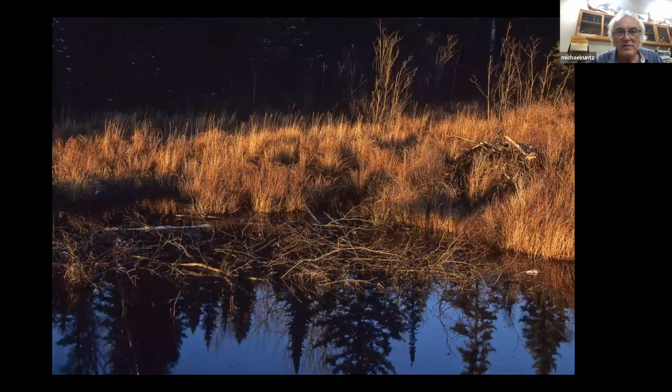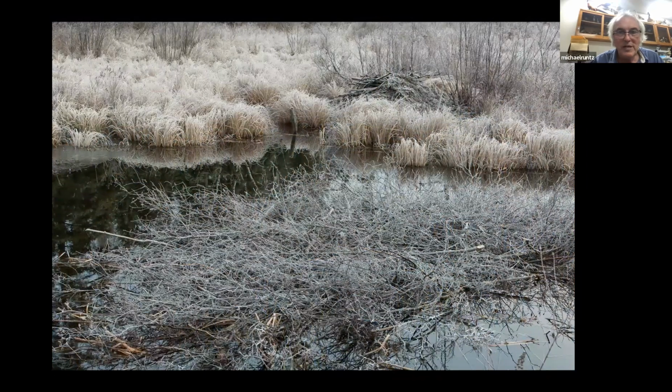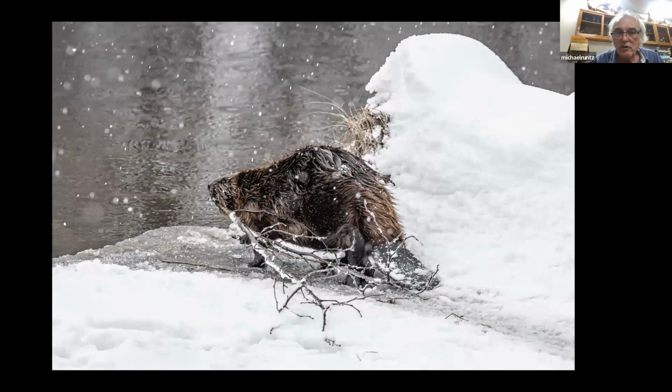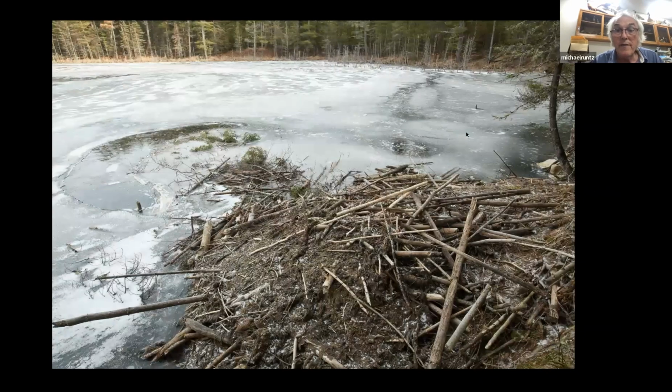So the food pile is built up and built up. Here's hoarfrost on it. And beavers will continue to drag down material until ice forms on the water. And even beyond that, beavers create channels open through the ice from the lodge to the shore and around the food pile until the ice gets too thick to break. So beavers do break this ice in the early morning when the ice is thin, and especially in November.